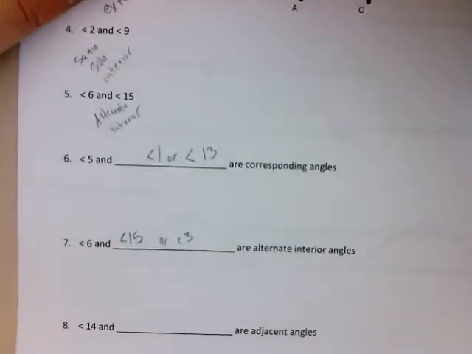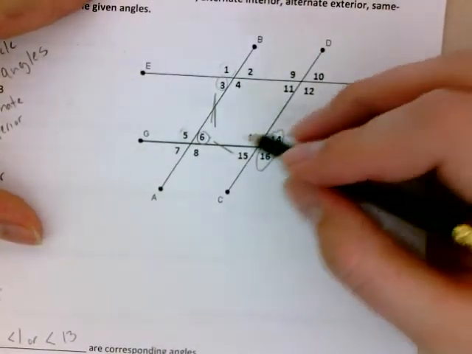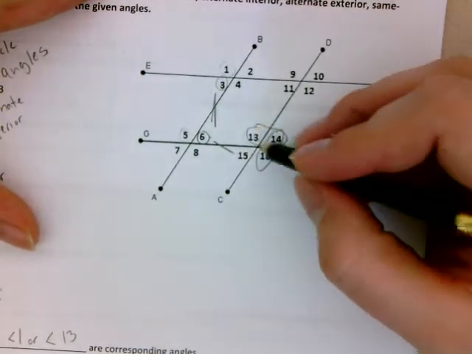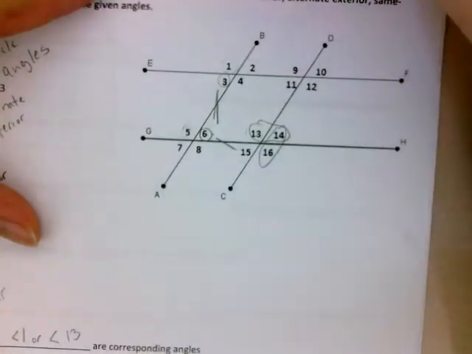Last but not least is angle 14. Our blank and angle 14 are adjacent angles. I'm looking for the angle right next to 14. So that means that it's either this one or it's this one. So we could either say 13 or 16 because these are the only two that are right next to it.